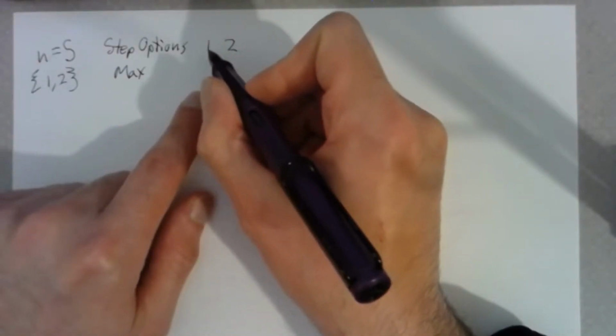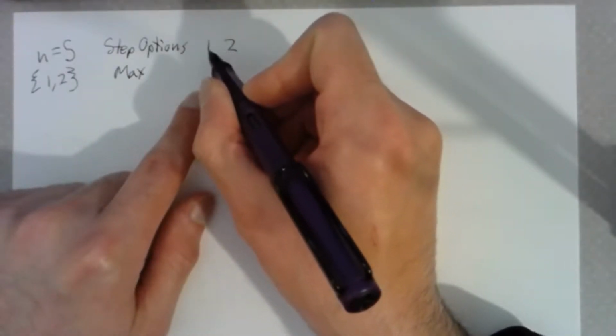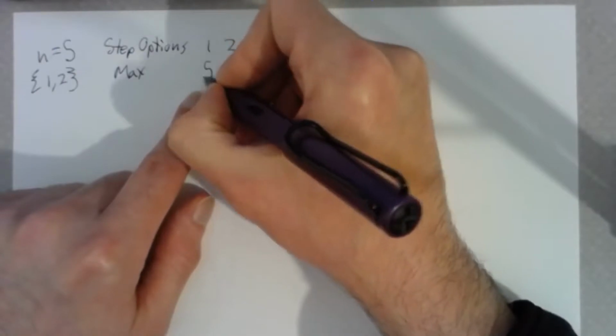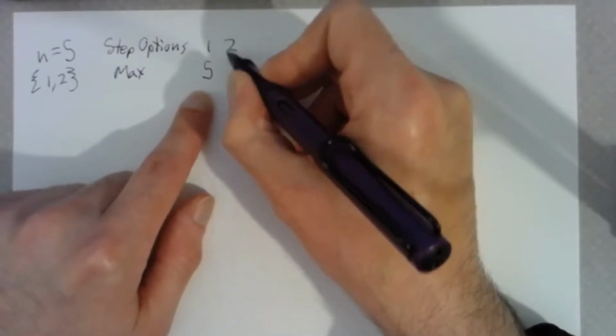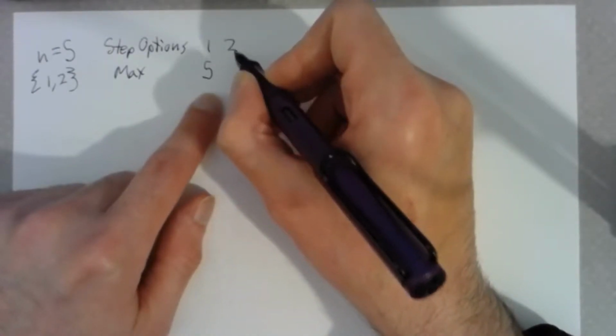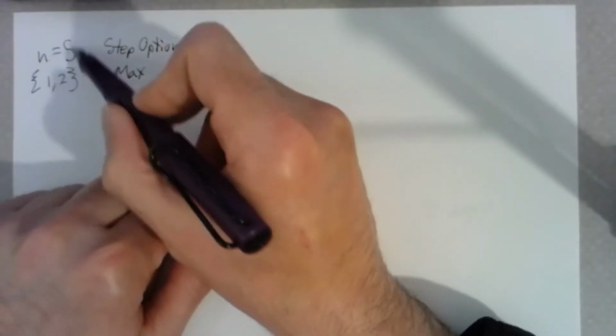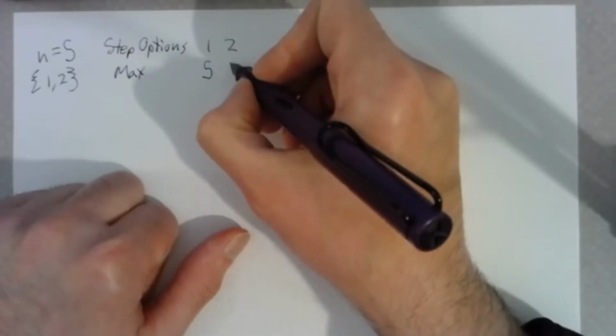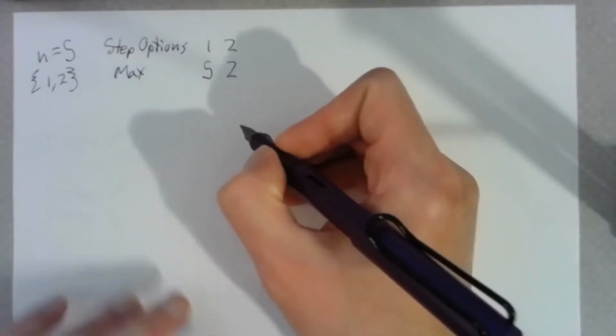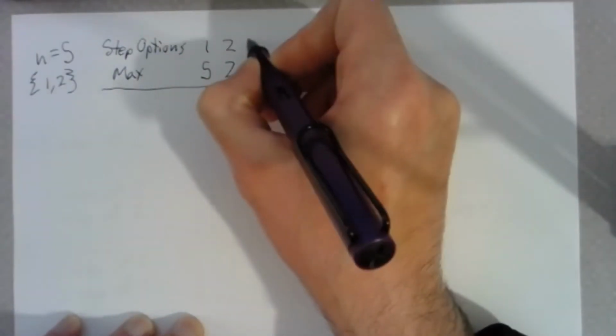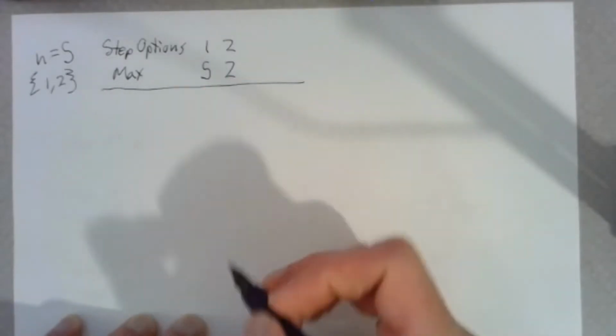The maximum number of step length of 1 I could do would be 5. For step lengths of 2, the max number of steps of length 2 I could take for a staircase of length 5 would be 2. Okay. Now what I'm going to do here is I want to iterate down the different options.